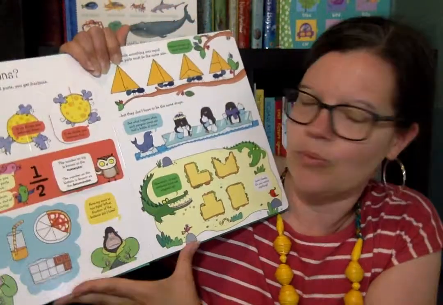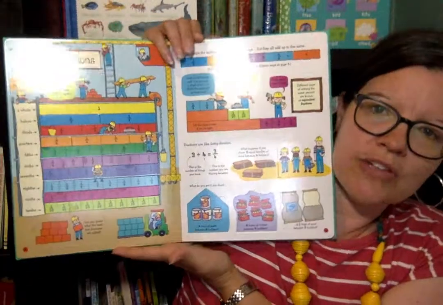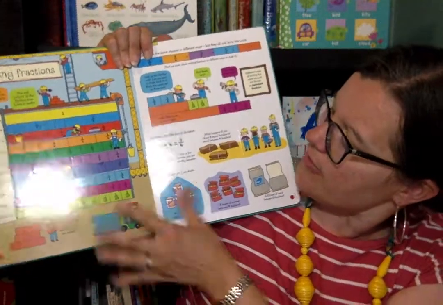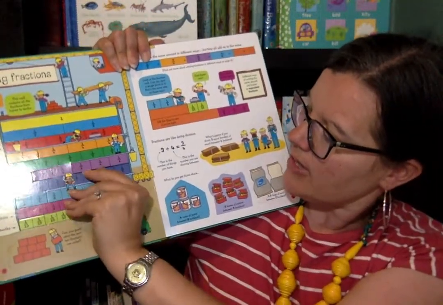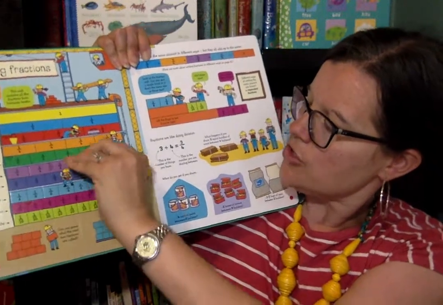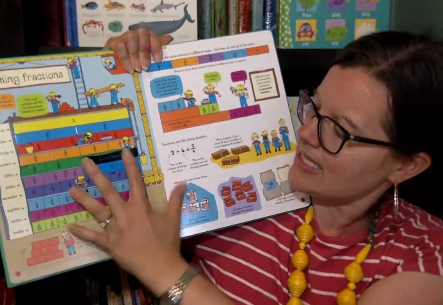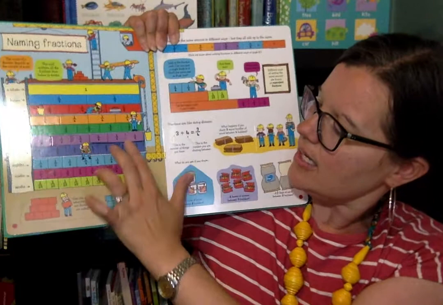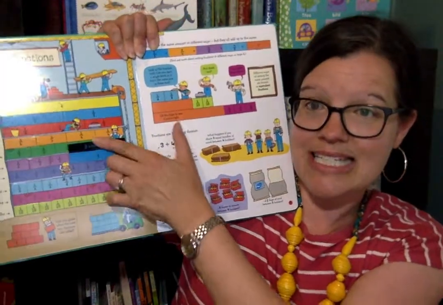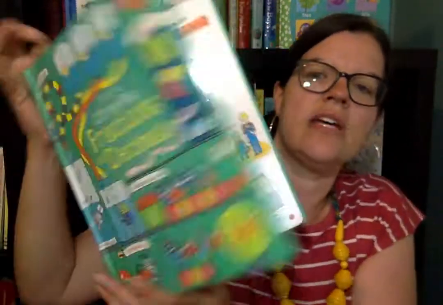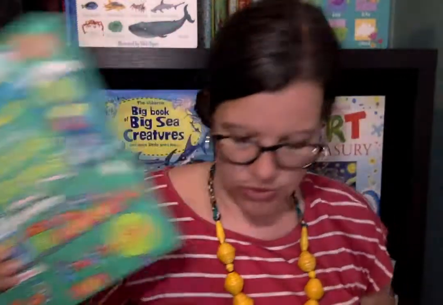How helpful is that? Wouldn't that have been helpful when you were learning fractions? And I love how these show that 1/6 and 1/6 and 1/6, or 3/6, is equivalent to 1/2. Wonderful resource, Fractions and Decimals.